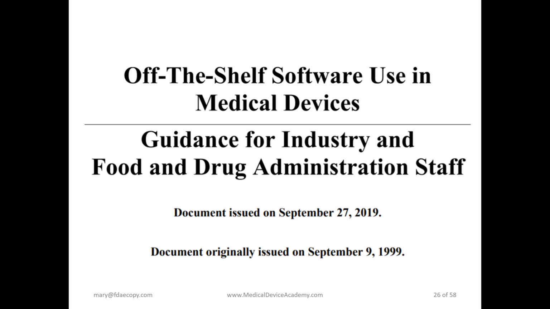So now we're getting into some of the specific guidance documents. This one is relating to off-the-shelf software. The FDA gets more specific about what documentation is required if you use off-the-shelf software. And this is the one that was just issued not even a month ago. They've made some changes to the previous guidance that was issued 20 years ago, but we'll get into the high-level points of this one. Rob, if you go to the next slide.